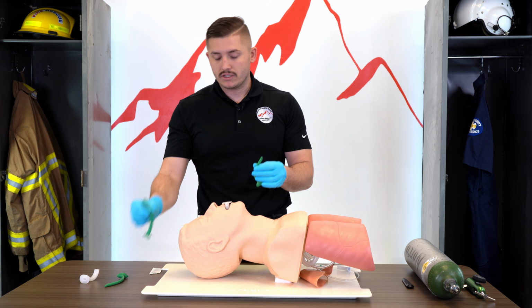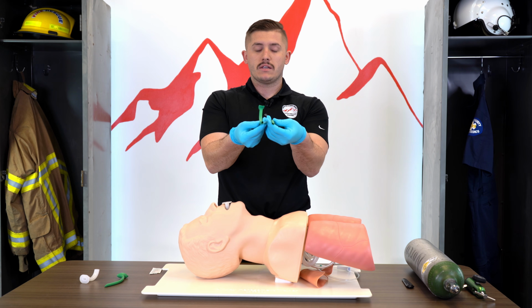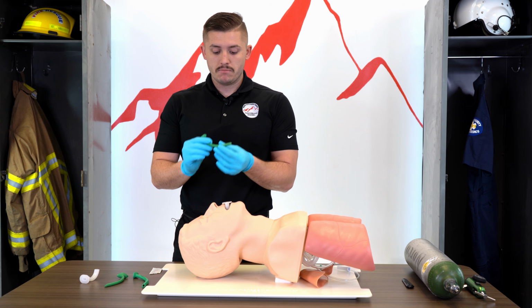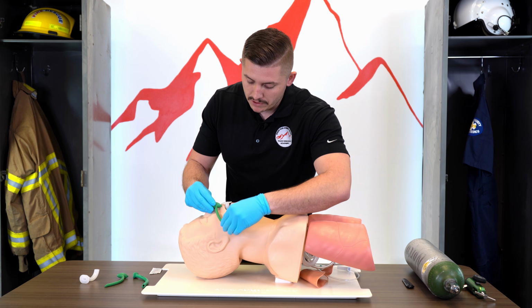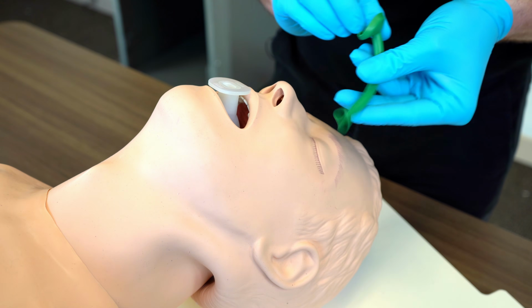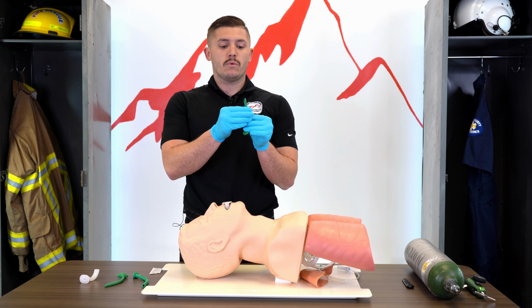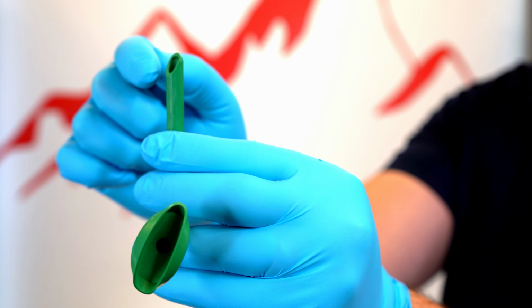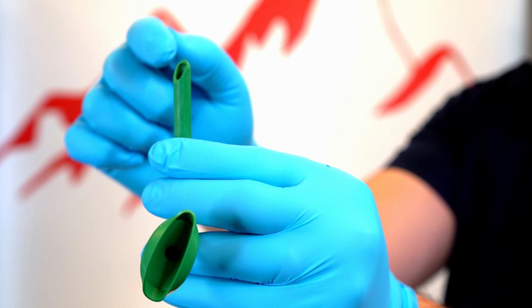Again, these come in all different sizes, okay? Some patients have bigger nostrils than others, but we're going to measure it. So I'm going to measure from the nose to the bottom of the ear, okay? With these, there's a very specific way we want to place these. As you can see on the NPA, it has a bevel. That bevel is going to go towards the septum.